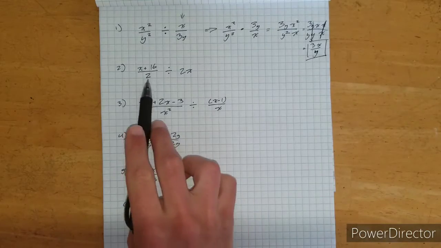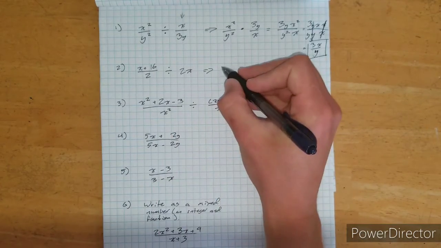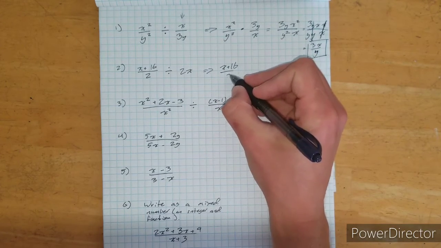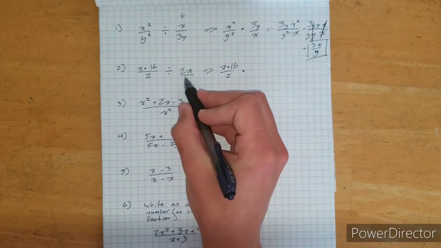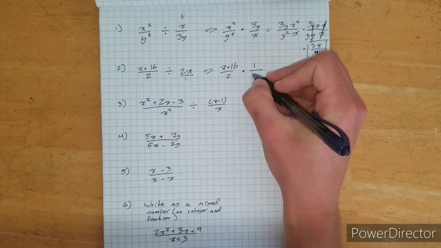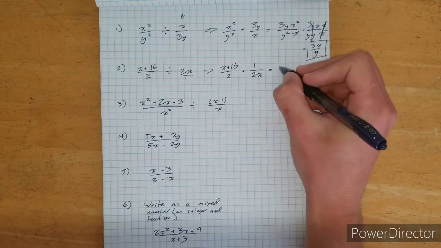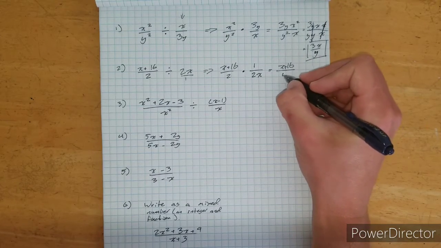Alright, let's do the same thing down here. It's going to look a little bit different, but we're going to use the same idea. So I'm taking x plus 16 over 2 times, so this looks like 2x over 1, so the reciprocal is going to be 1 over 2x. Multiply the top together, multiply the bottoms together.